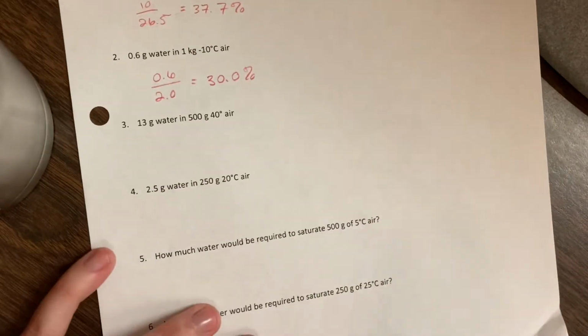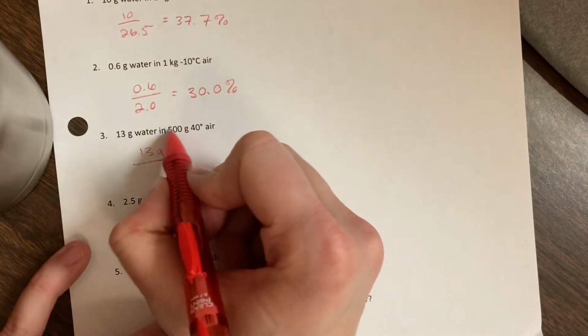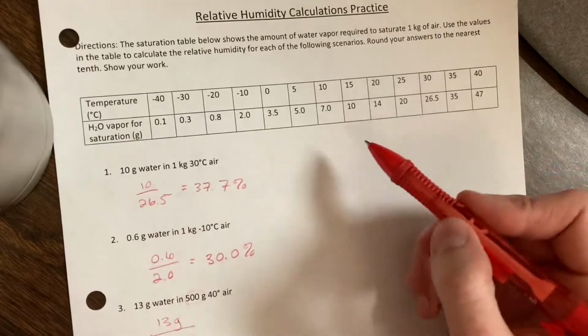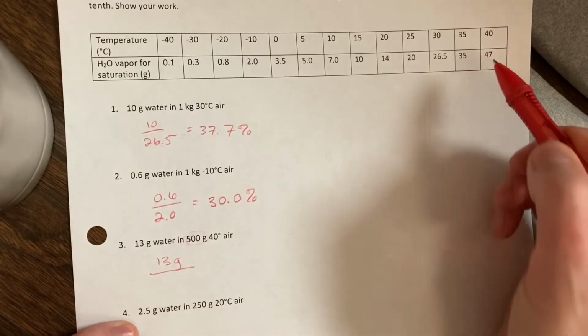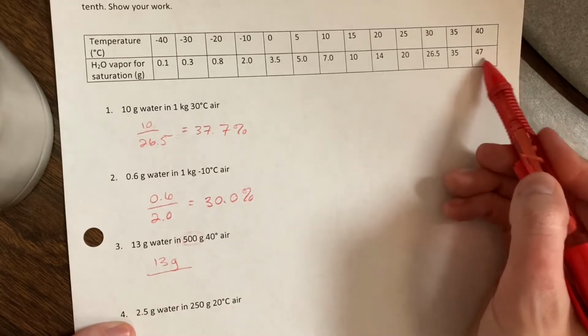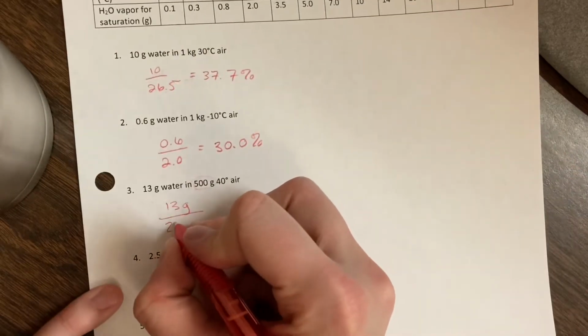Question number three, now we have 13 grams of water. Now this is where it gets tricky because we're working with 500 grams instead of a kilogram. So 1 kilogram of 40 degrees Celsius air could hold 47 grams of water, but since we've got half of a kilogram, 500 grams, we're going to have half this amount that can be there. So half of 47 is 23.5.